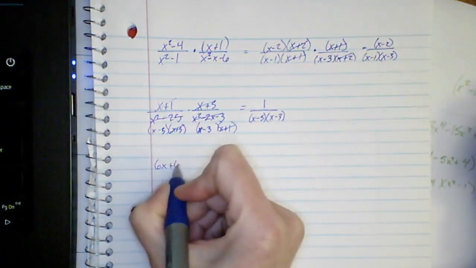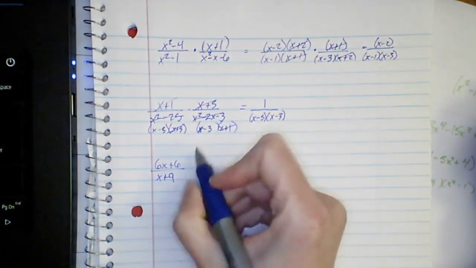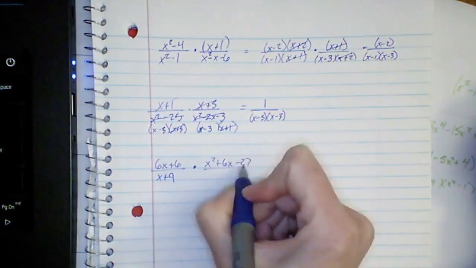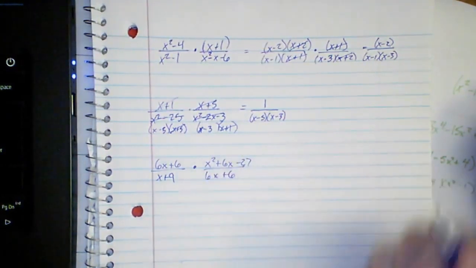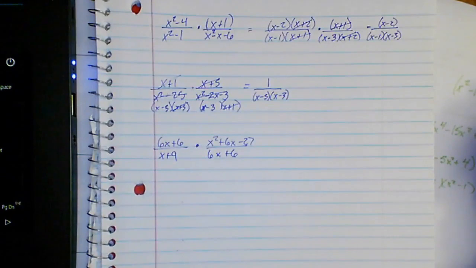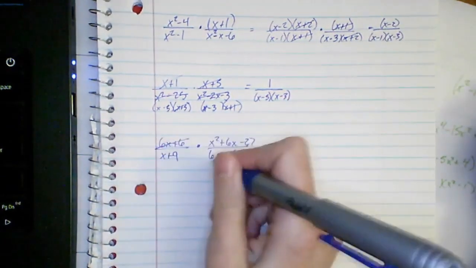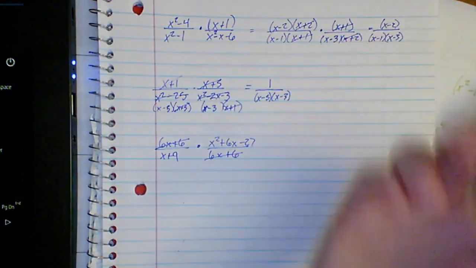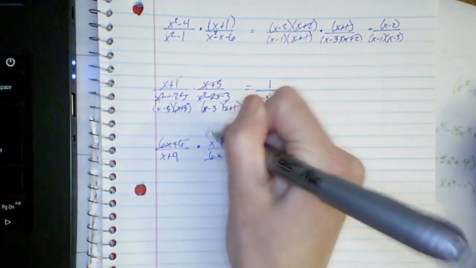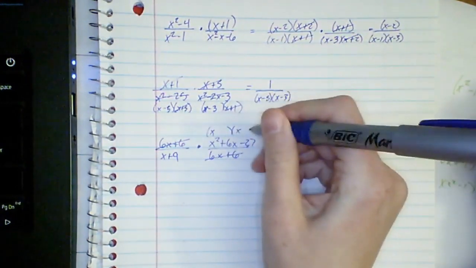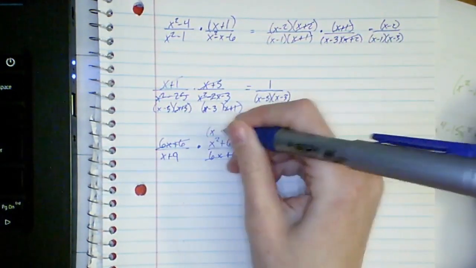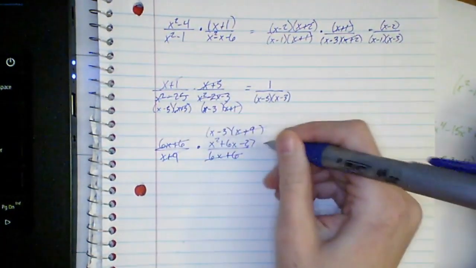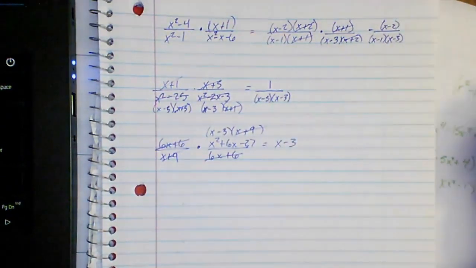Six x plus 6 over x plus 9 times x squared plus 6x minus 27 over 6x plus 6. So right away we see 6x plus 6 in the numerator and denominator. There's no need to factor those since they are the exact same, so we can just cancel those out. And then we will factor the numerator. And then that makes the x plus 9's cancel out, and we have x minus 3 remaining.